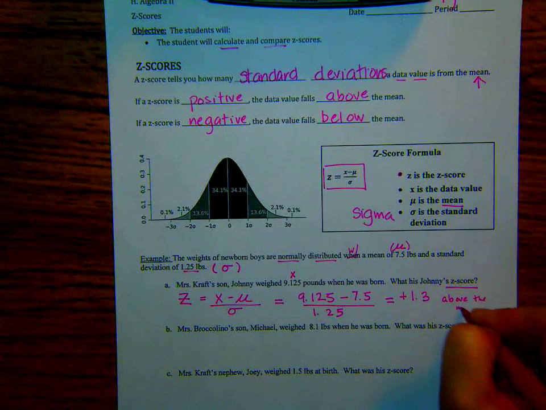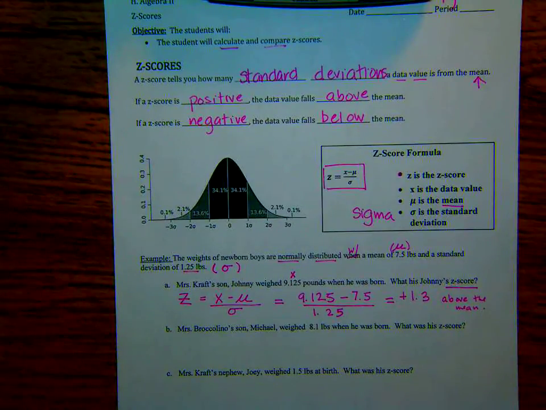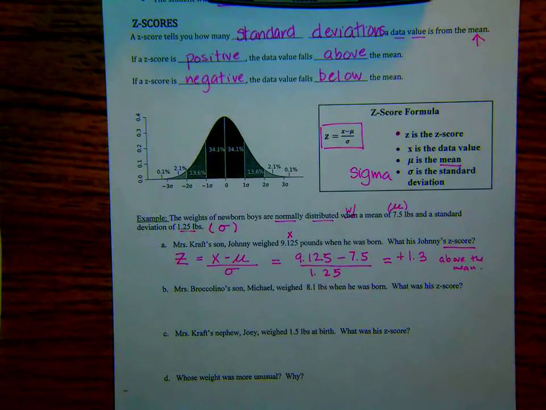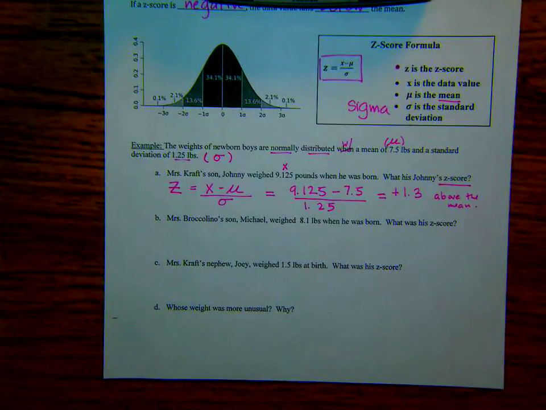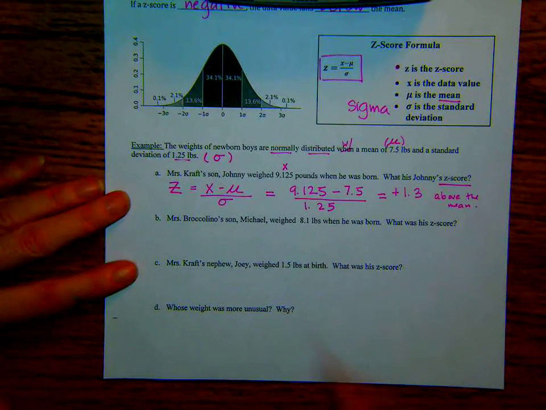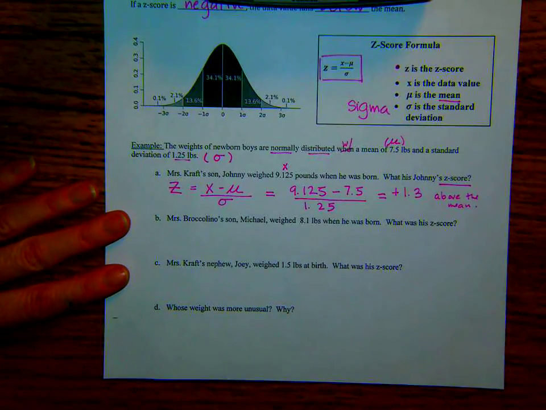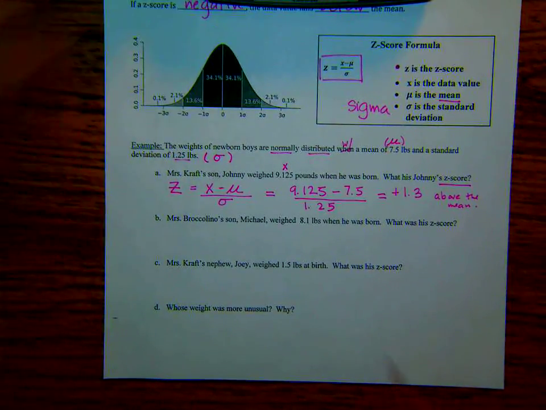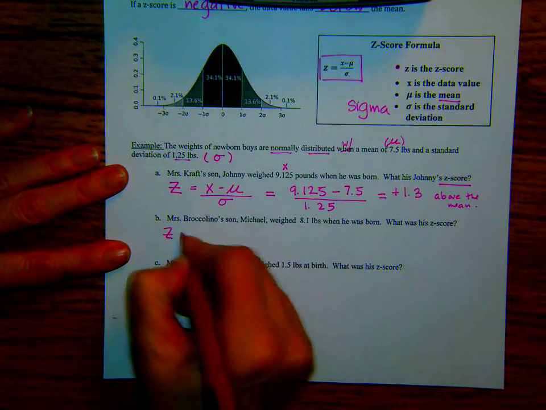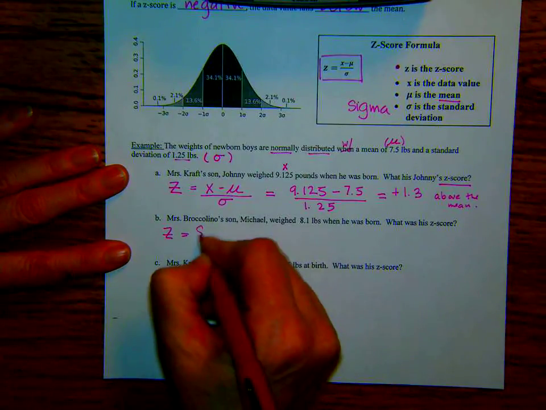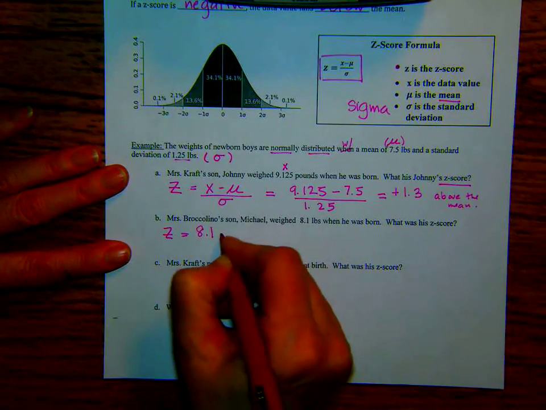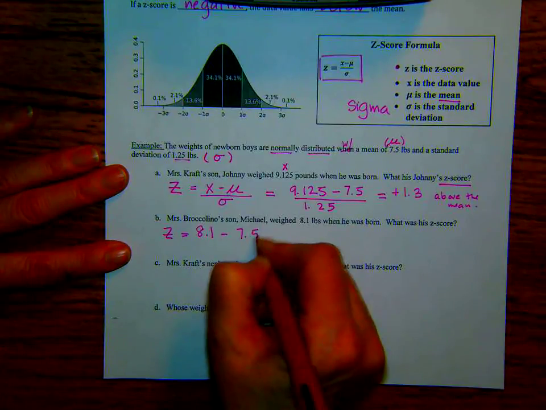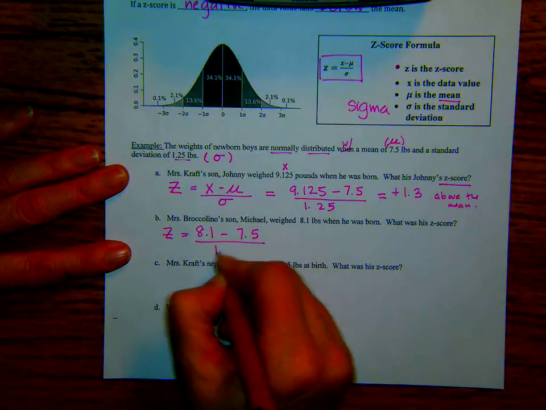Okay? All right, let's do it again. So, some more people we know. Friendly faces. Mrs. Broccolino's son, Michael, weighed 8.1 pounds when he was born. What was his z-score? So, z equals 8.1, that's the x, minus 7.5, that's the mean, over 1.25.